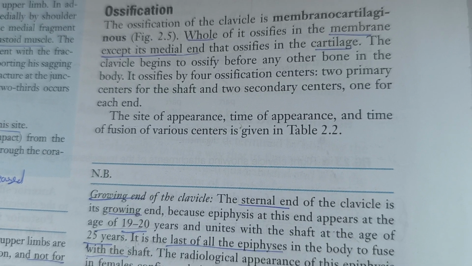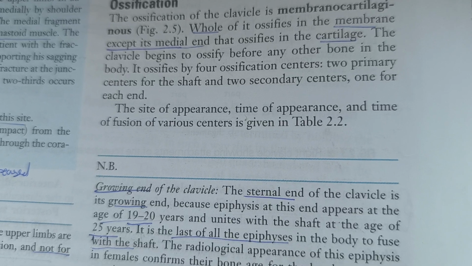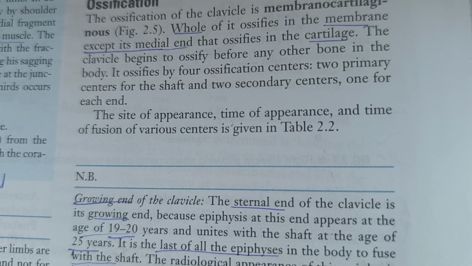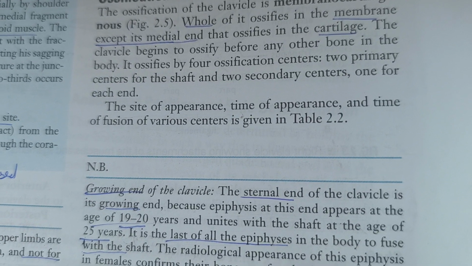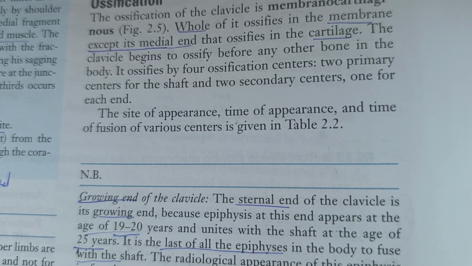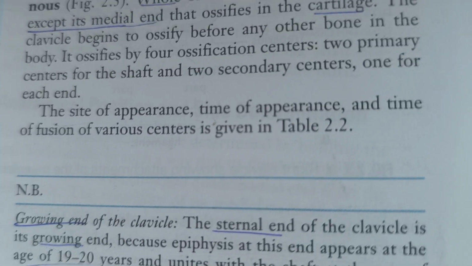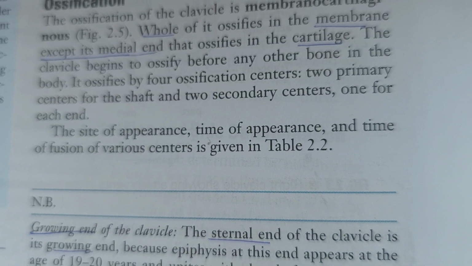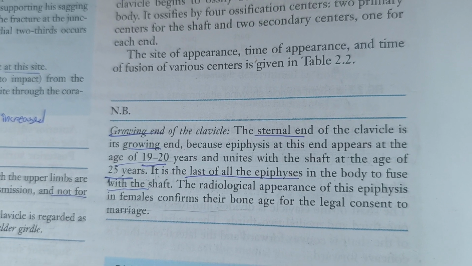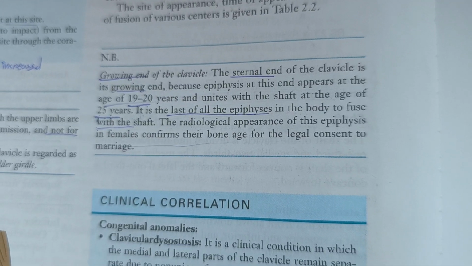Whole of it ossifies in the membrane except for its medial end that ossifies in the cartilage. The clavicle begins to ossify before any other bone in the body. It ossifies by 4 ossification centers, 2 primary centers for ossification and 2 secondary centers, one for each end. The site of appearance, time of appearance, and time of fusion of various centers is given in the table.